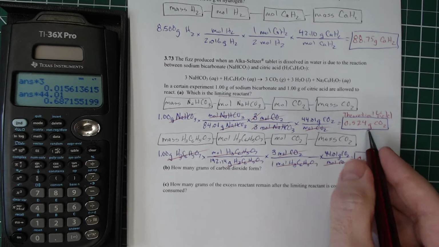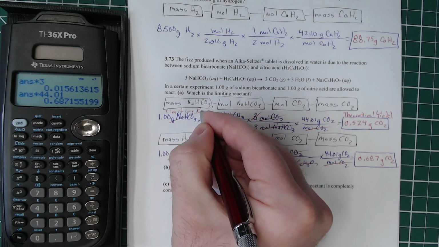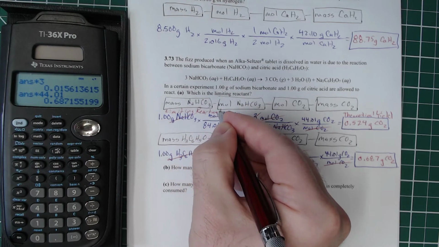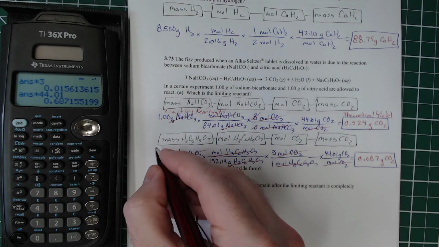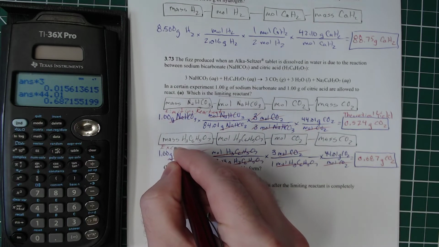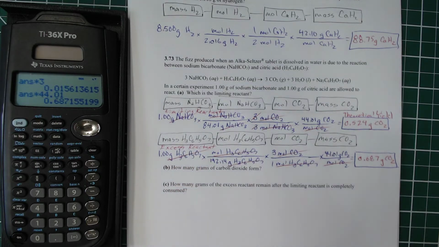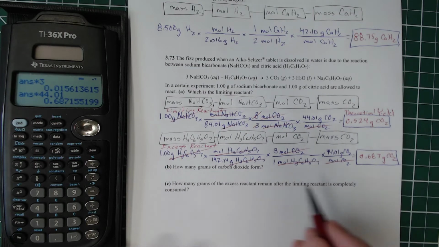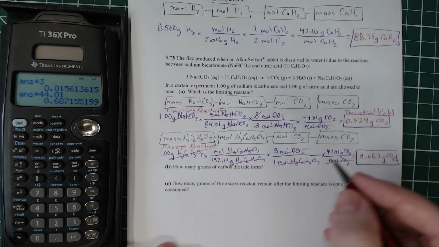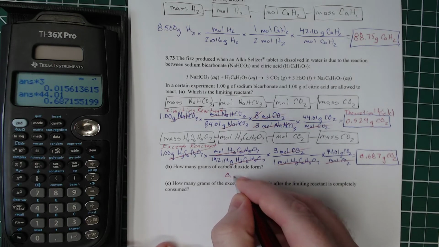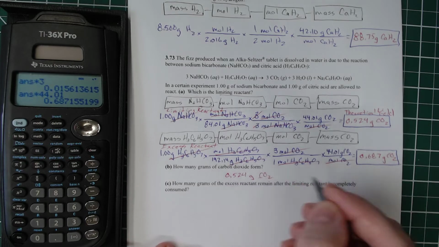And since that's our theoretical yield, that means this is our limiting reactant. And that's really what it says, which one's the limiting reactant. So sodium bicarbonate. Now, if we want to, we can say this one is our excess reactant. That's the other information that we get from it. Now, we've already answered this. How many grams of carbon dioxide form? Well, it should be whatever that theoretical yield is. So the amount should be 0.524 grams of CO2.